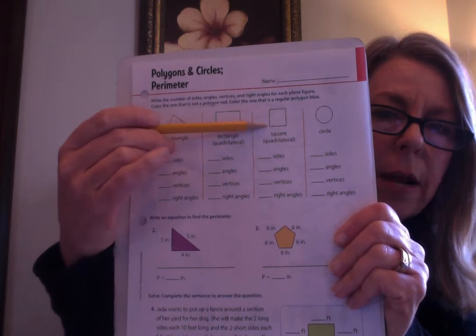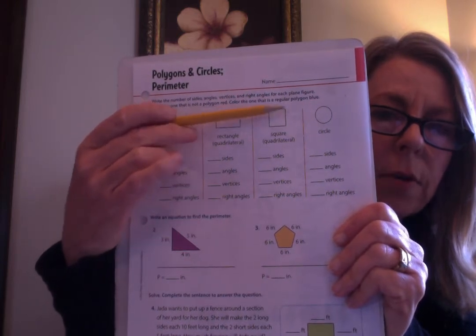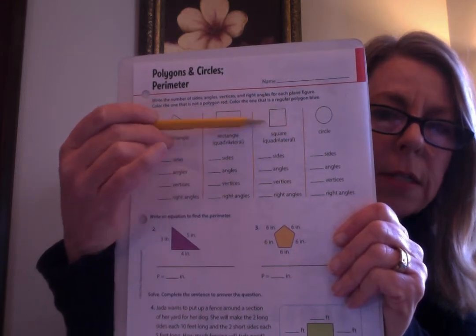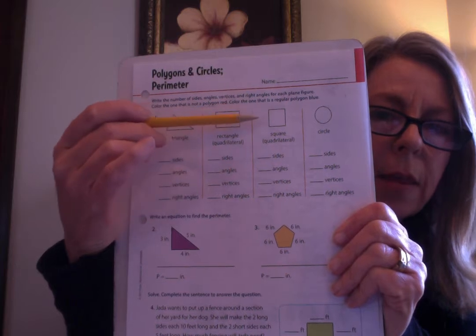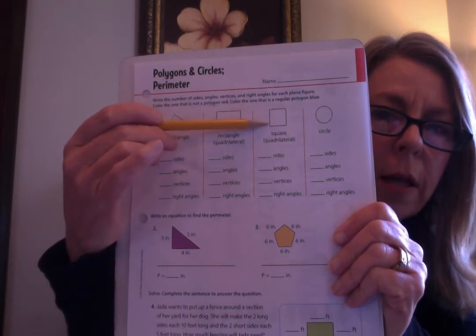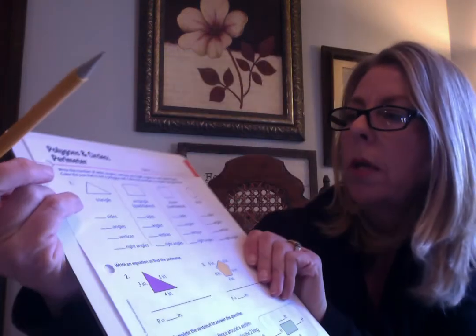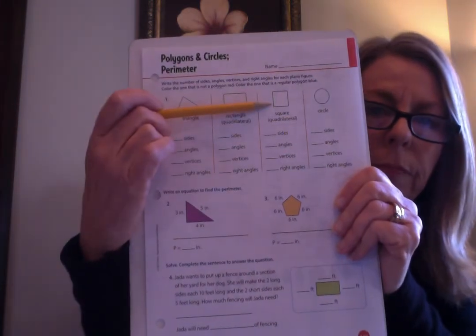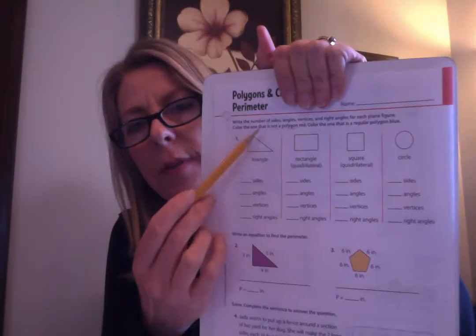Now the square right here, this is a quadrilateral. It has four sides, and look at how each of the sides is the same length. So this one is considered a regular polygon. So this one you can color blue. Okay, so let's take a look. How many sides does the triangle have? Easy. 1, 2, 3, right? It has 3 sides.